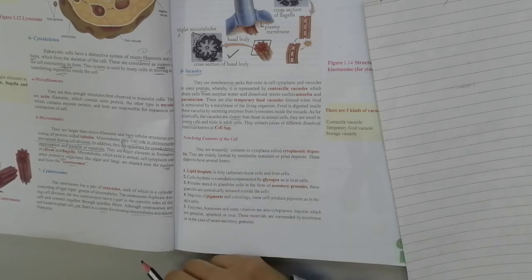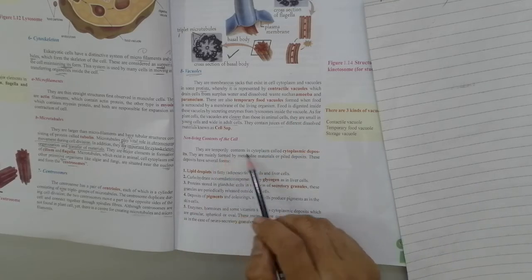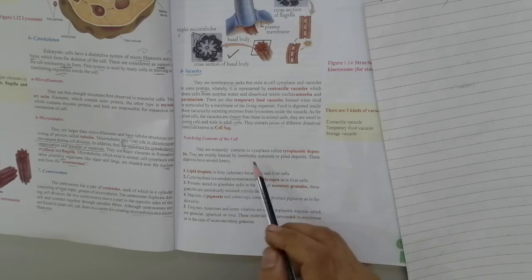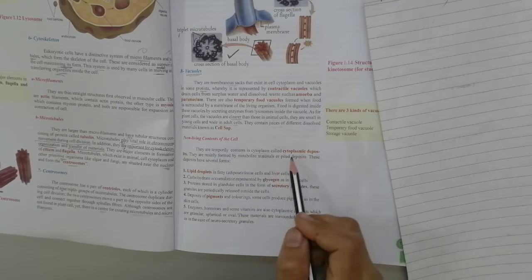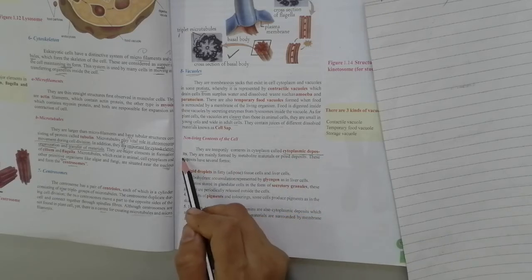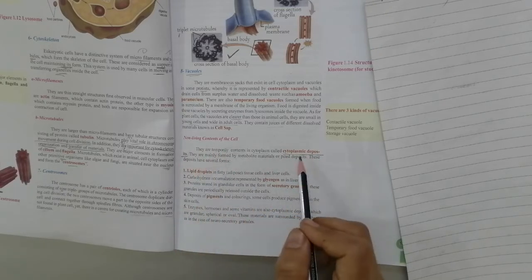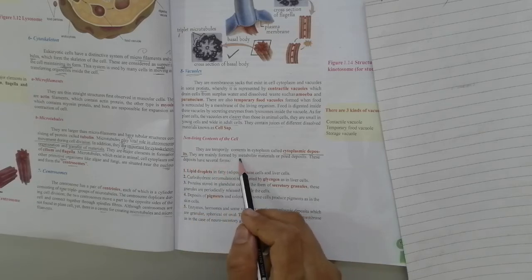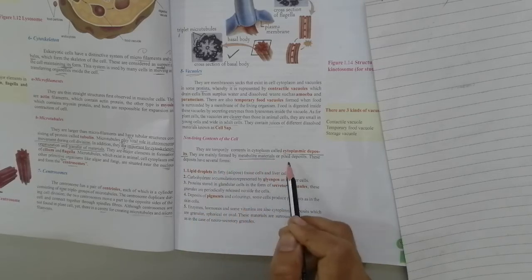What are these non-living components? They are temporary contents in cytoplasm known as cytoplasmic deposits. Cytoplasmic deposits are mainly formed by metabolite materials or piled deposits.